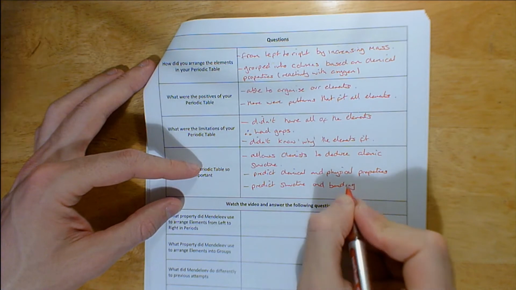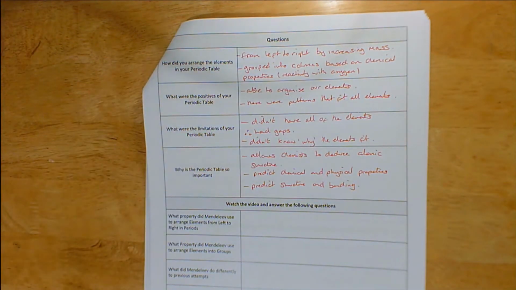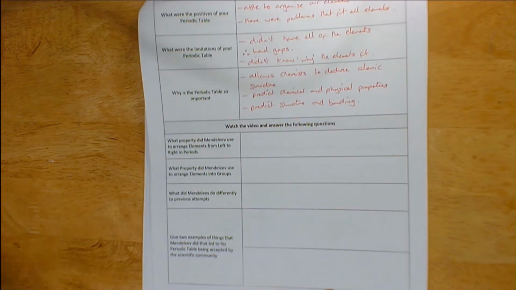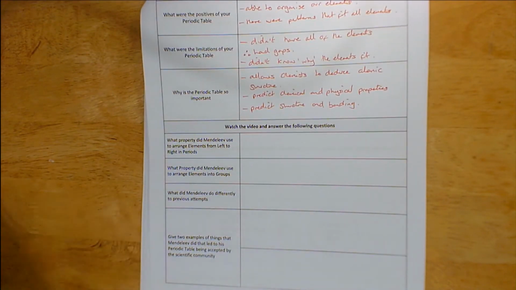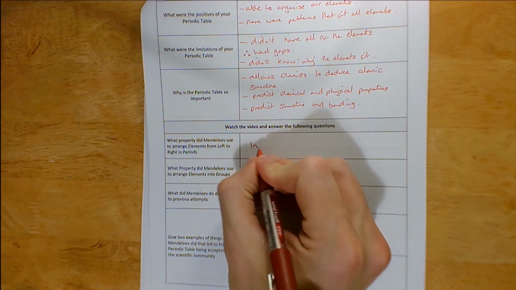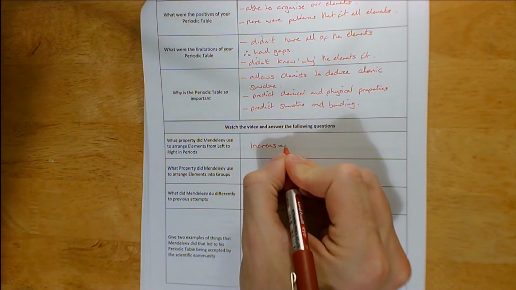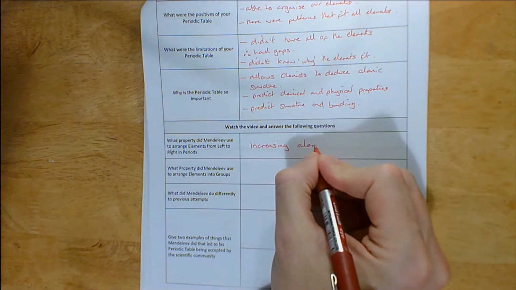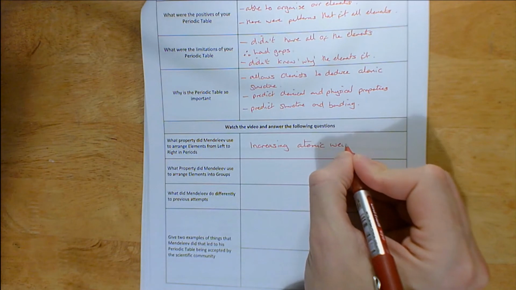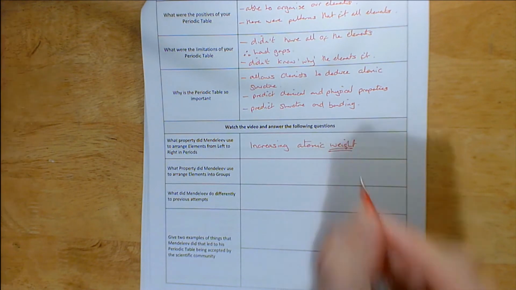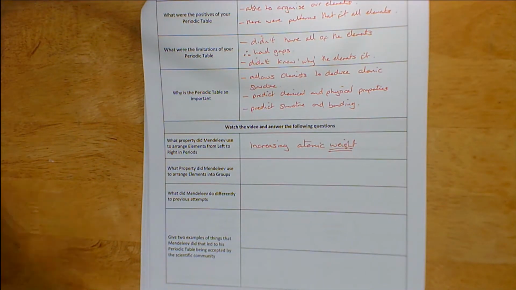And that's just a summary. The amount of information you can obtain from the periodic table really is immense. So, we're going to talk specifically about Mendeleev now. To arrange the elements from left to right in periods, Mendeleev organised them by increasing atomic weight. Okay, not mass, increasing atomic weight.